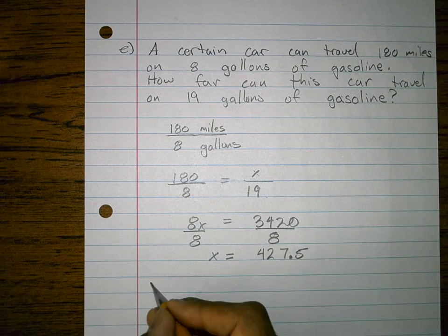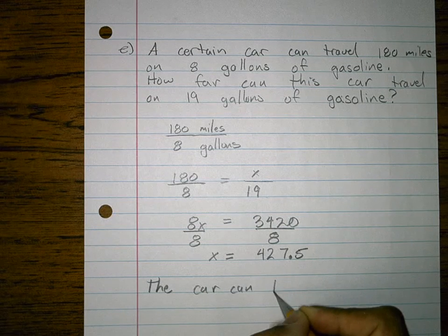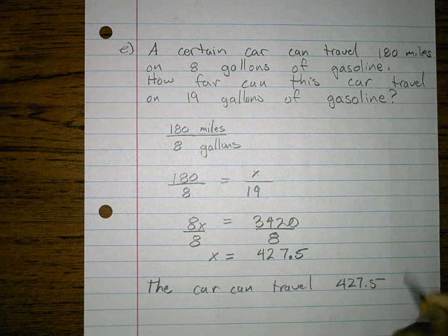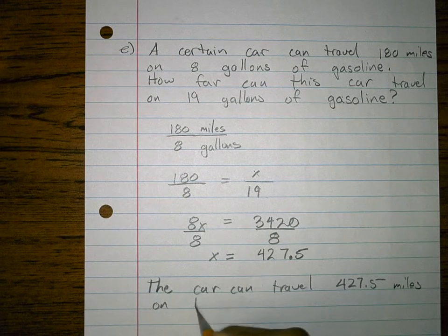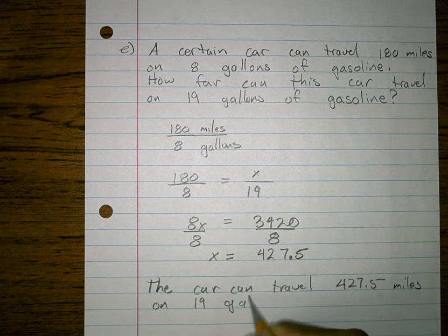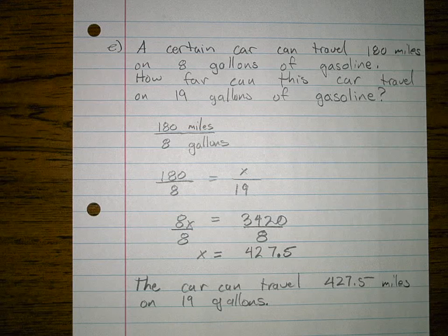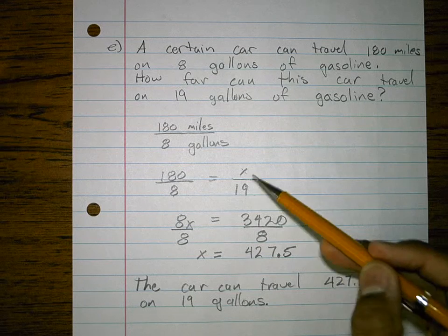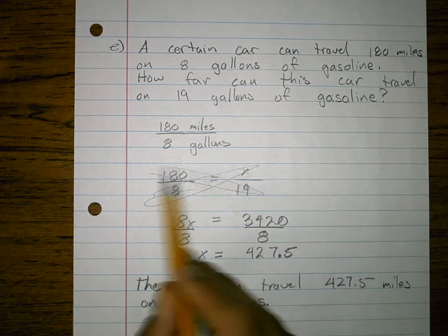Okay. So once again, I want to answer this in a sentence. So let's say something like, the car can travel 427.5 miles on 19 gallons. So going back to looking at the original question, I said, okay, 8 gallons gets me 180 miles. How many can 19 get me? And that's what I wanted to figure out. Then I multiply this way, and I multiply those ones, and then I solve.